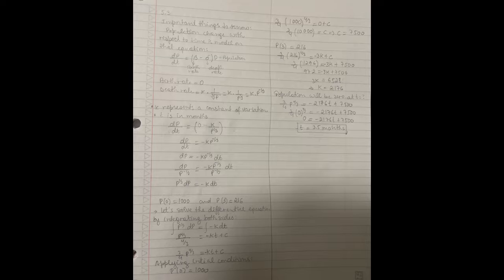We have a population of mice, which is P of t, with a birth rate of 0 and a death rate proportional to 1 over the cube root of p. If at time 0 the population of mice is 1,000, and the population is 216 after 3 months, when will the population equal 0?